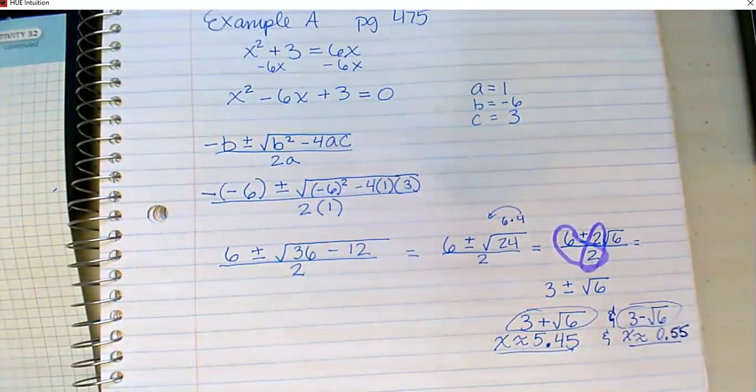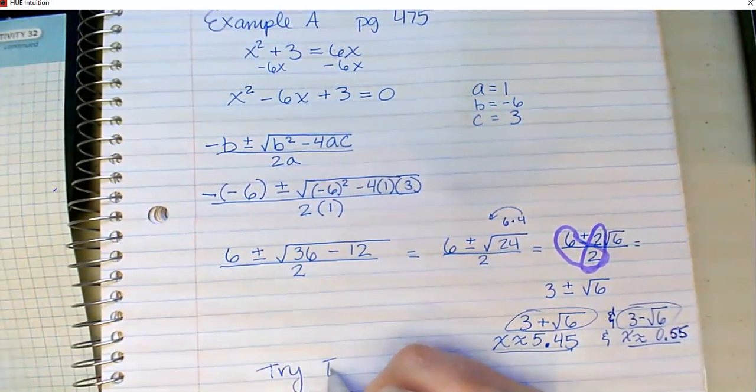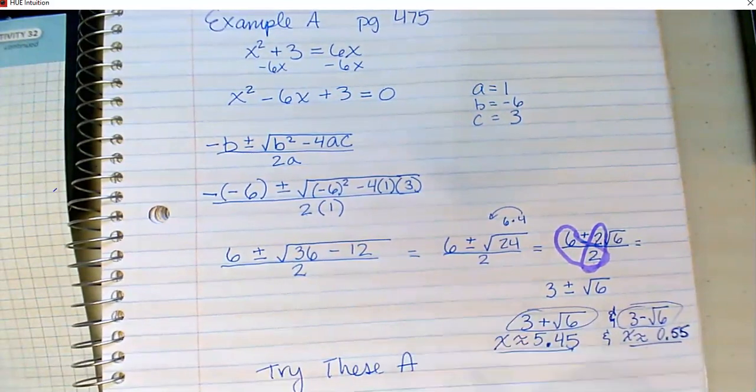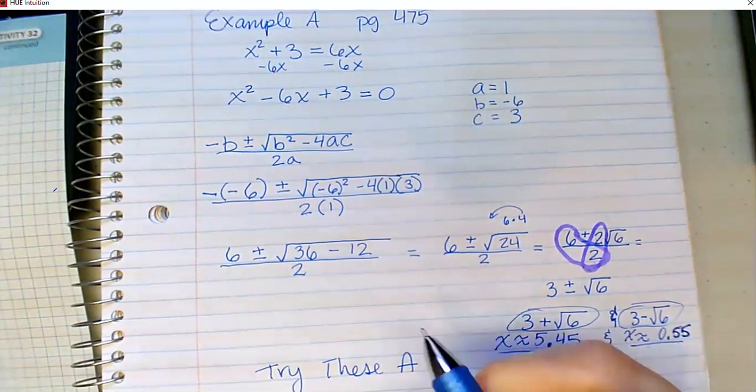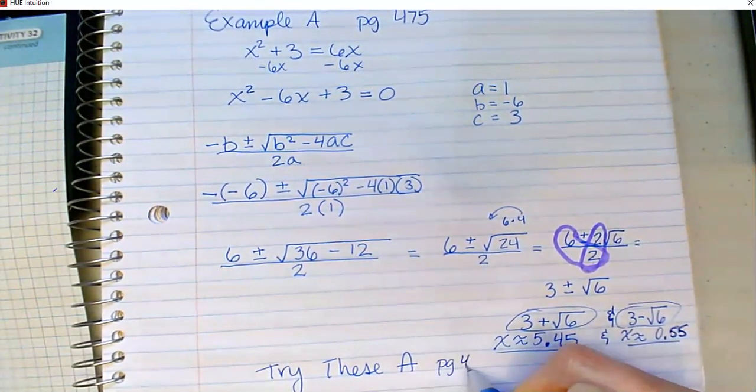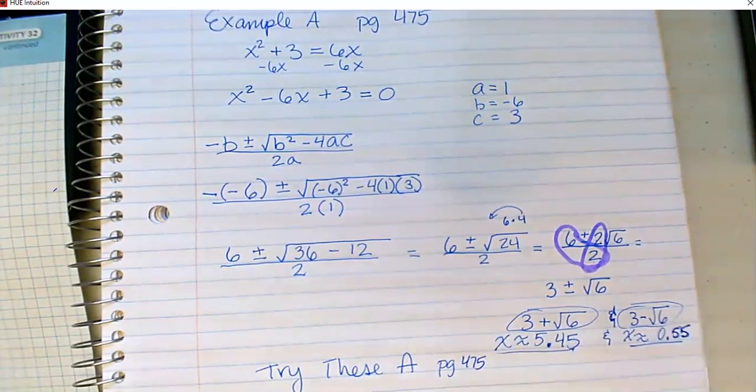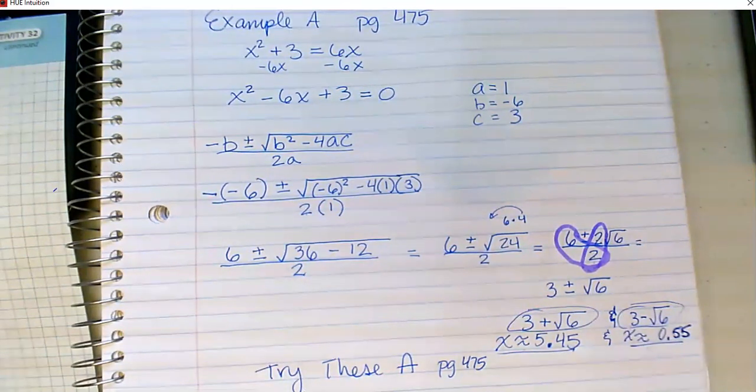All right, I want you to try these, A on page 475. There are two of them, an A and a B. Give those a try, and then you can watch my worked examples.